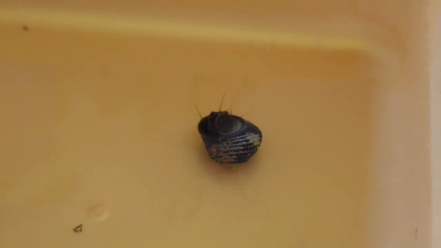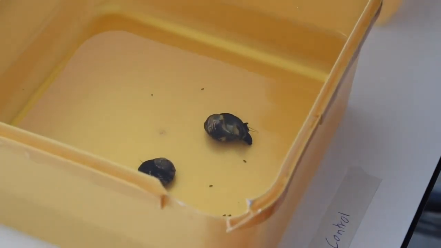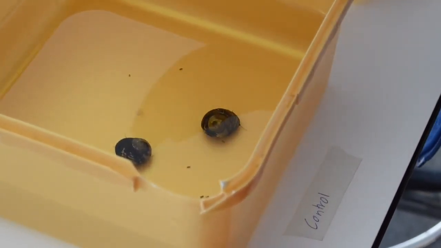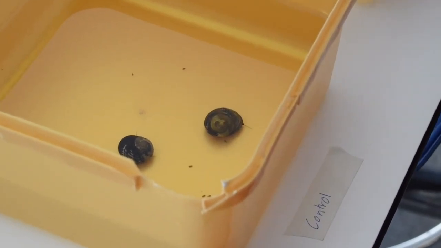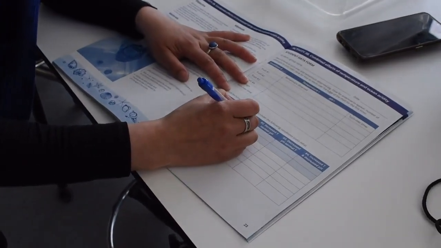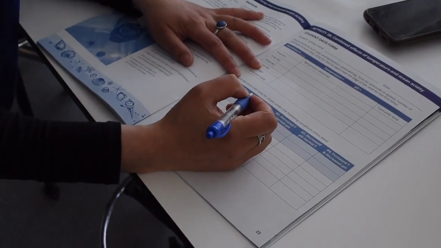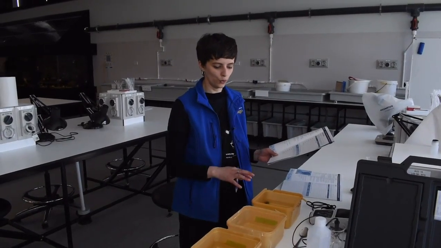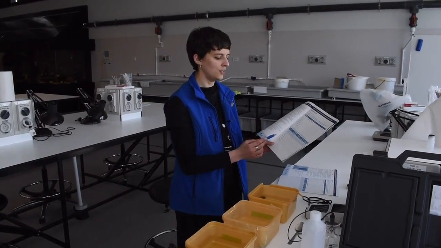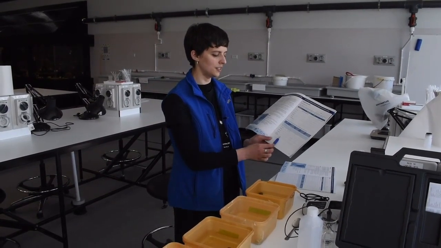So what we do is we just scoop it up. You can see that its muscular foot is coming out, and now we stop. As soon as the snail rights itself and is completely on top of its foot again, we stop the timer, and we got 7 seconds and 59 milliseconds for that turnover time. Repeat that for all 4 snails and all your 4 treatments. Write down in your table, and then you can average your turnover time for each of the experimental setups below.